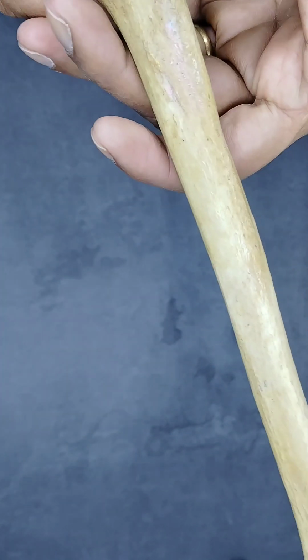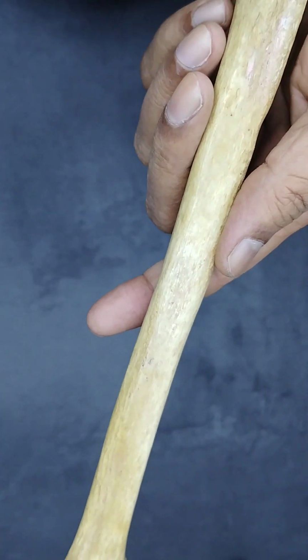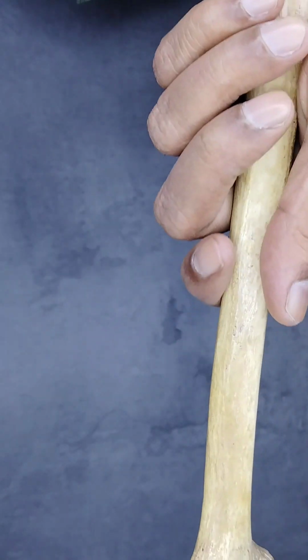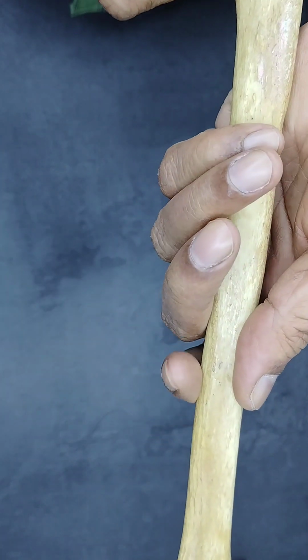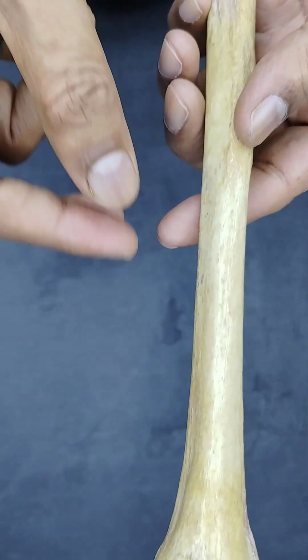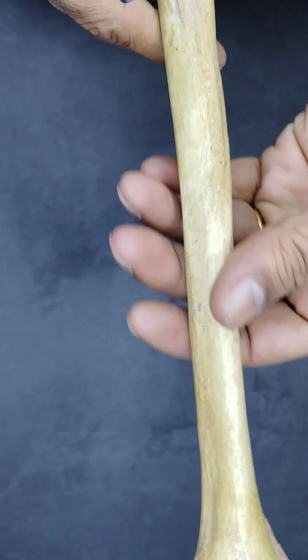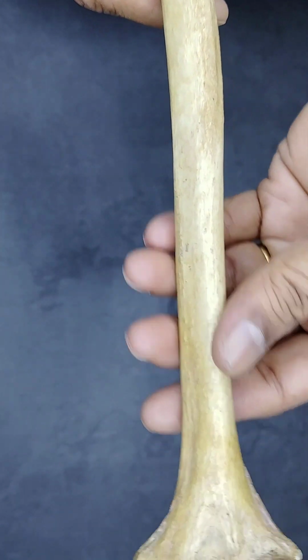All these muscles get inserted into the upper half of the humerus. That is why this upper half of the humerus is monopolized by the insertions of the muscles. Okay, that is an important point. Next, coming to the lower half of this humerus.